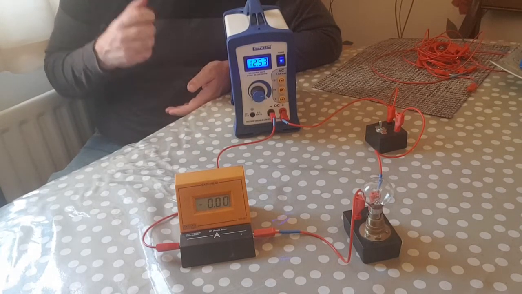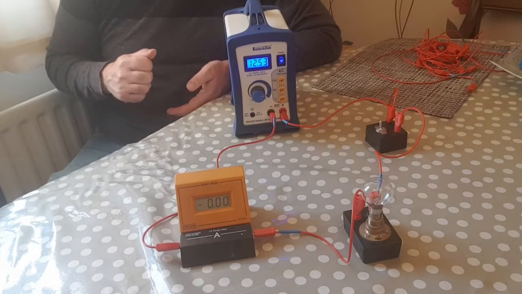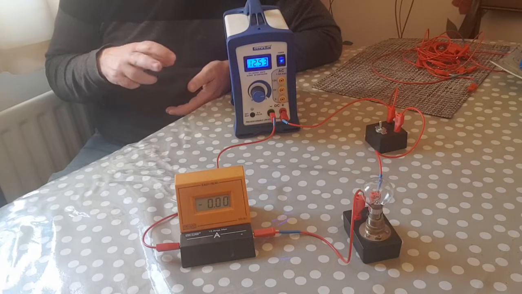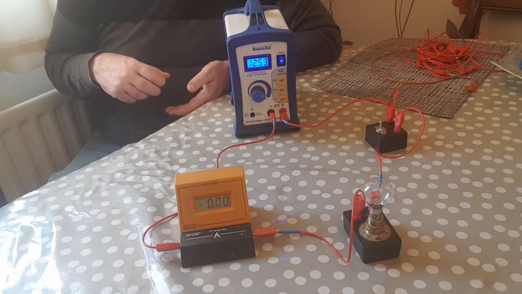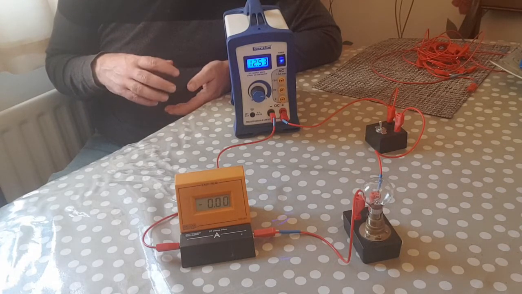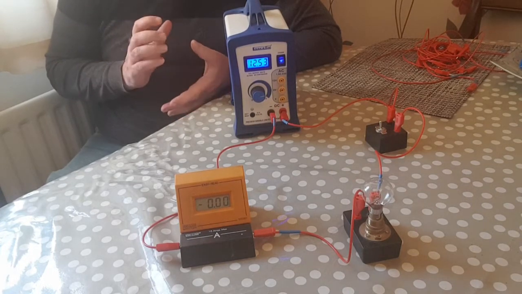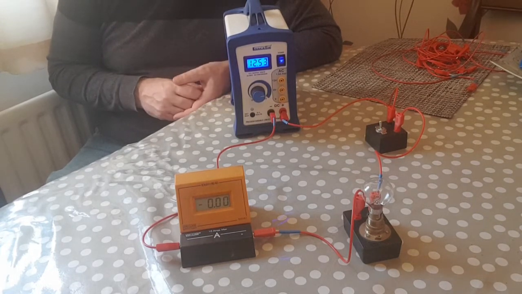But don't worry too much about that. Just remember that the convention is, if you're drawing current in a circuit, you draw it from positive to negative, not the other way around. And really, it doesn't actually matter. Okay, so that's the basics of a circuit and how a circuit works.